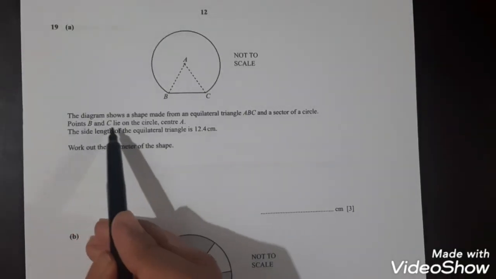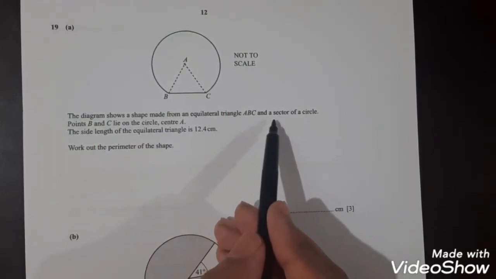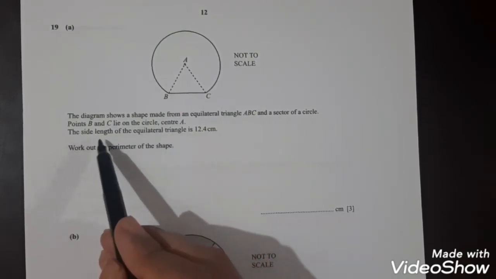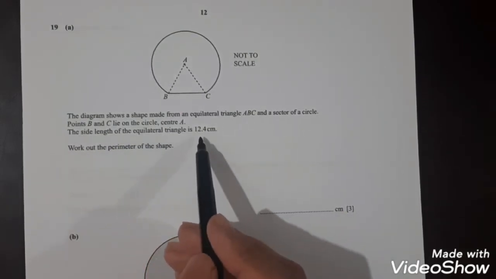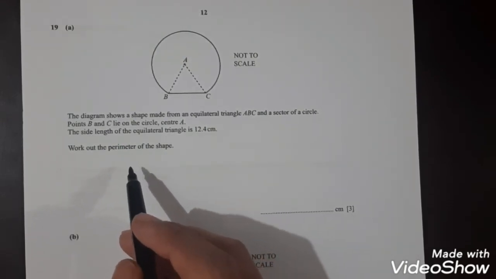19a states the diagram shows a shape made from an equilateral triangle ABC and a sector of a circle. Points B and C lie on the circle with center A. The side length of the equilateral triangle is 12.4 centimeters. Work out the perimeter of the shape.